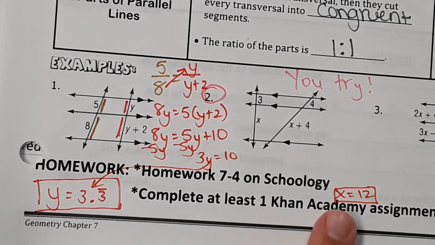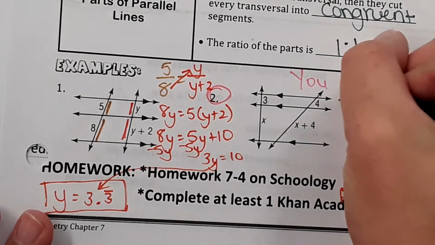So as you finish, if you get x equals 12, that means you did it correctly. Again, I'm not so focused on the setup because there's different ways to set it up. Is there anybody stuck or wondering what they did? Or no? Still working on it? Okay, I'm going to start solving it.